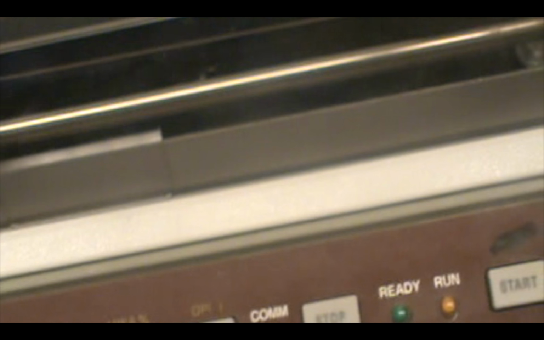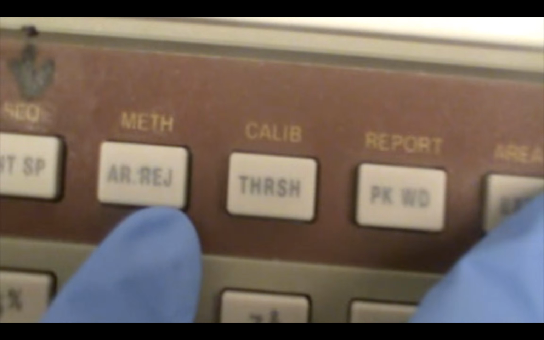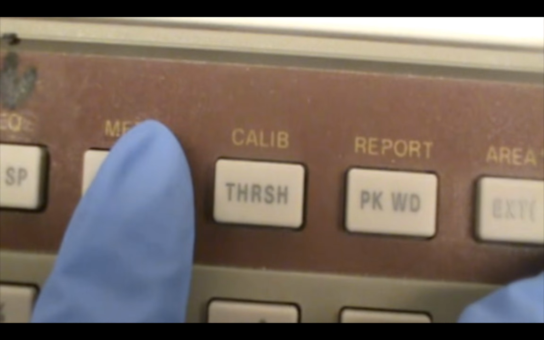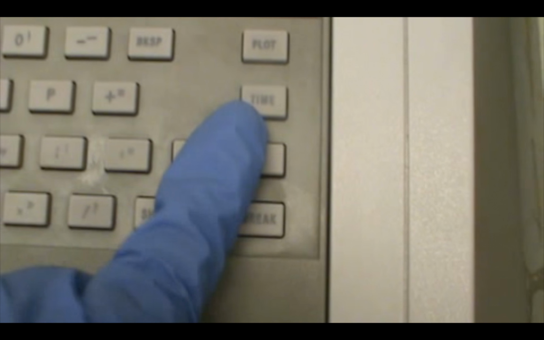So we're telling it to load the method. Shift, area reject, with the shift it's going to give you a method, so I'm telling it to load the method, then pressing enter.